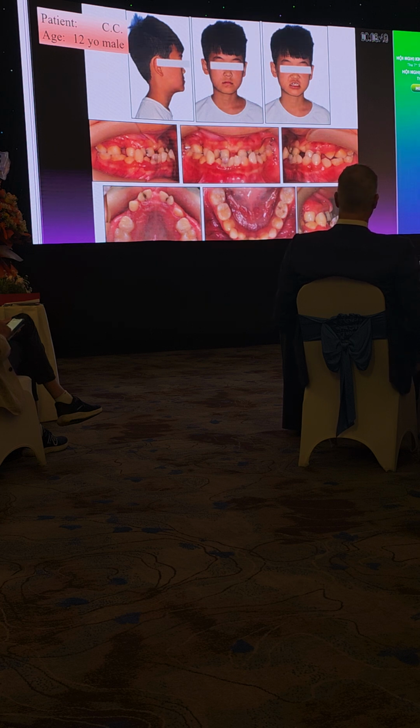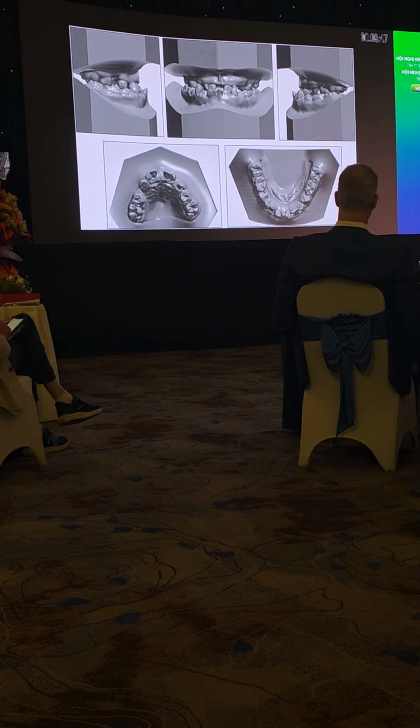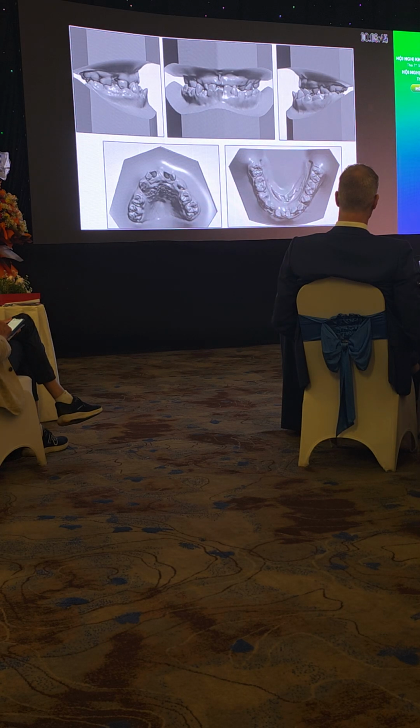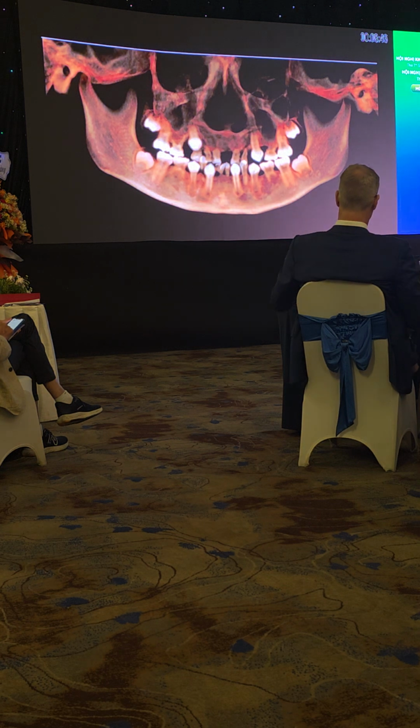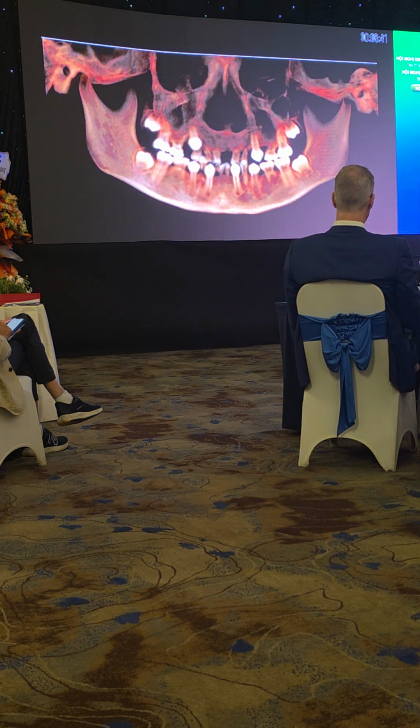And then there is one more problem, not about how the teeth fit, but it would be nice if you had a few more teeth. If you want to protract the maxilla, you have to have teeth for that reason, right? So you don't have enough teeth and you don't want to wear the face mask. It's a problem, okay? So what are we going to do?